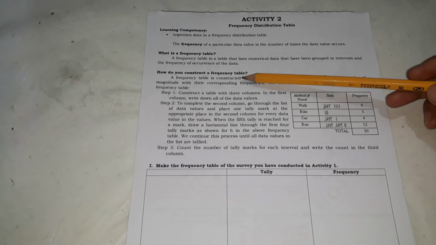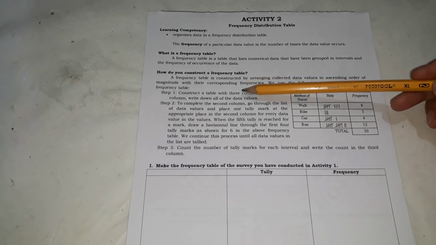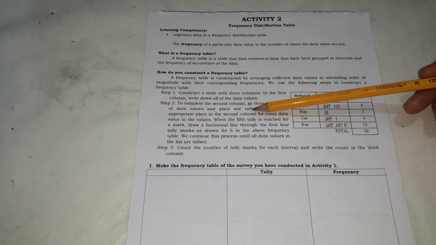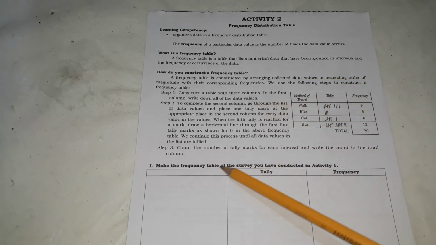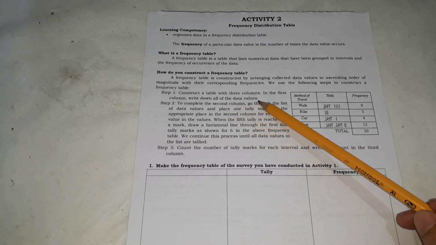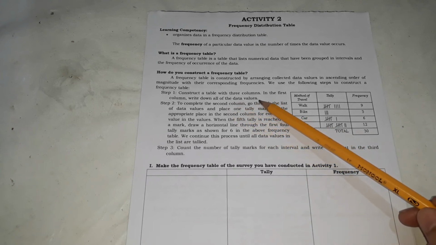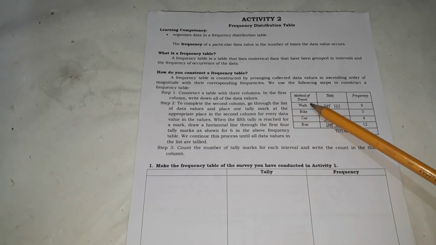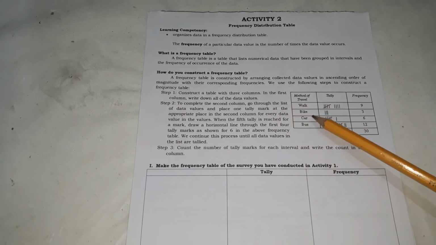Here's how to construct a frequency table. The first is you're going to construct a table with 3 columns. So, gagawa ka lang ng table na may 3 columns. So, gagawa ka ng ganito. Next, write down all the data values. So, yung mga data values is yung mga answer nila. So, for example, dito, ang pinili lang is walk, bike, car, at saka bus.